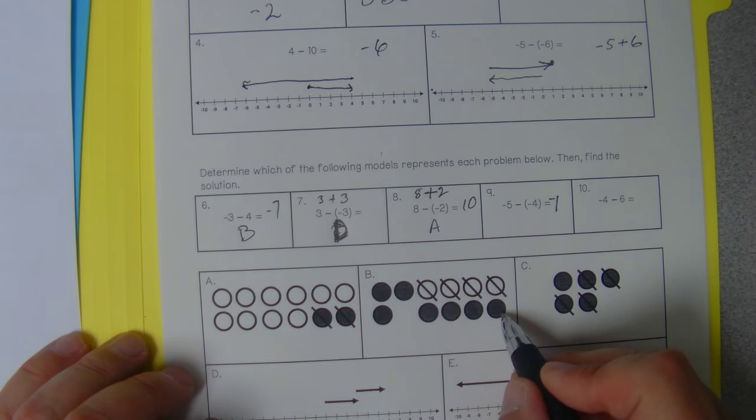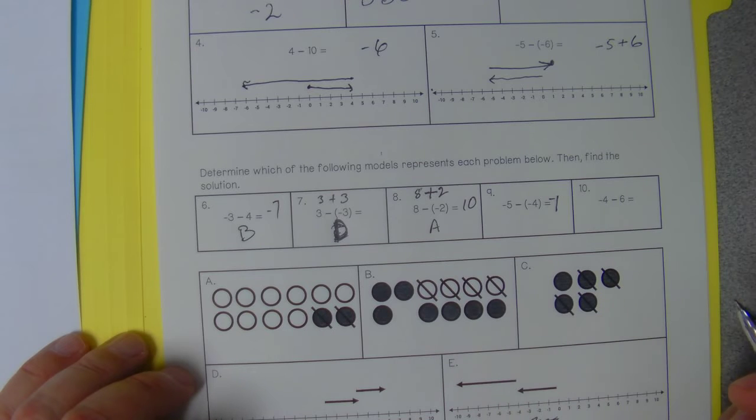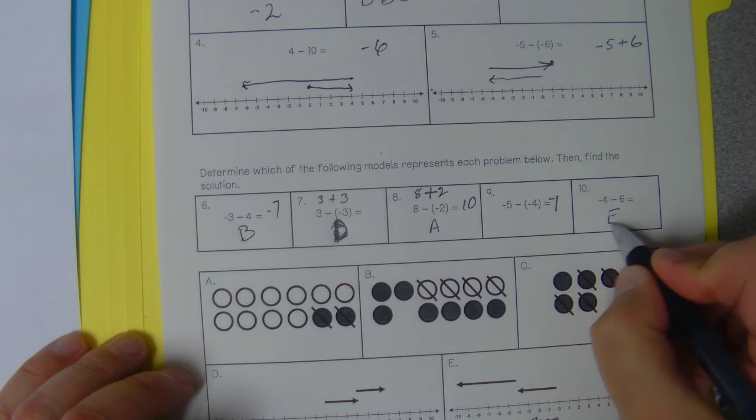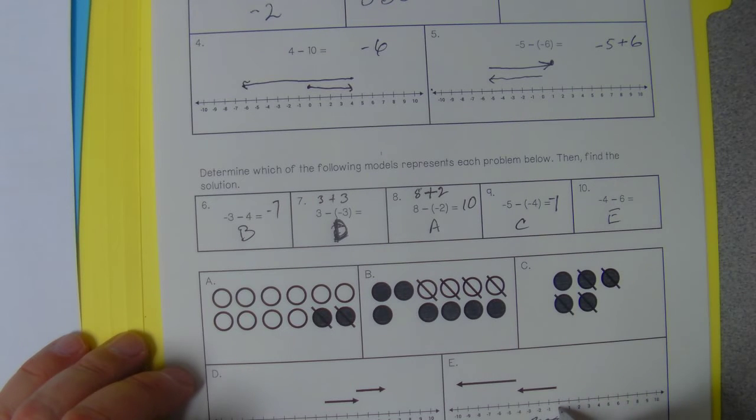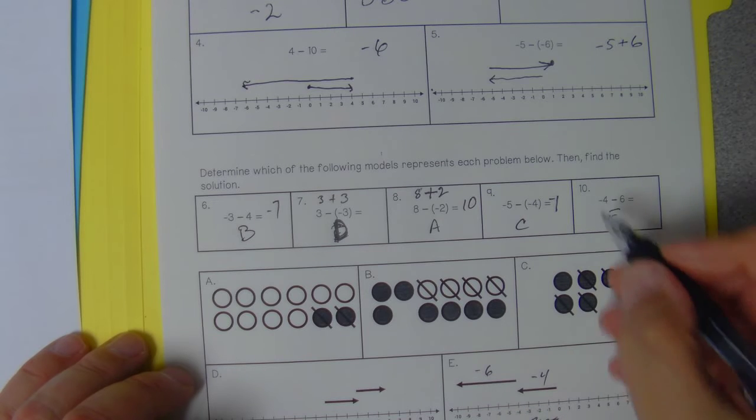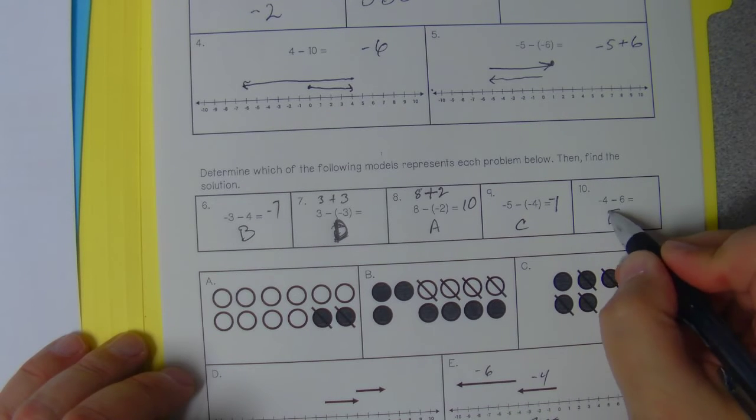There's a -4. And your -6. That's this one. E. This one's C. -4. And subtract out -6. Here's the -6. Here's the -4. So that one's E.